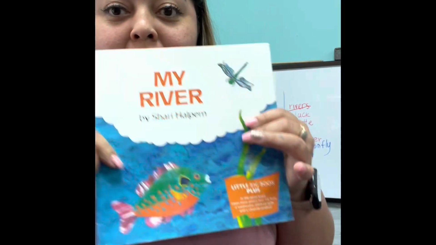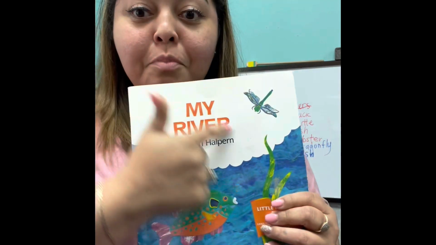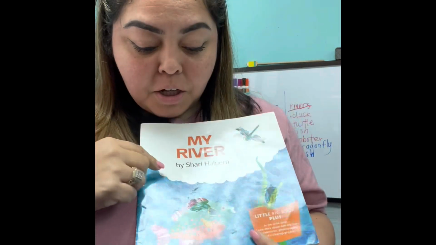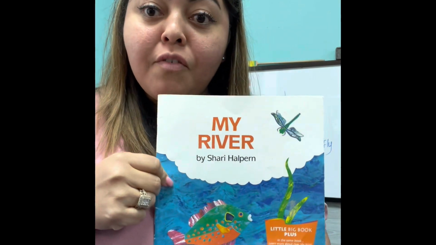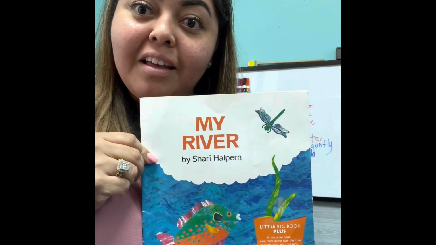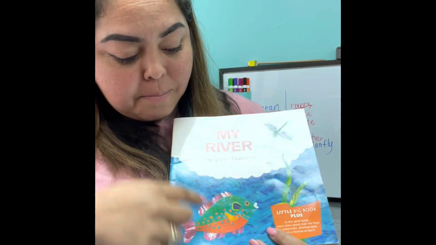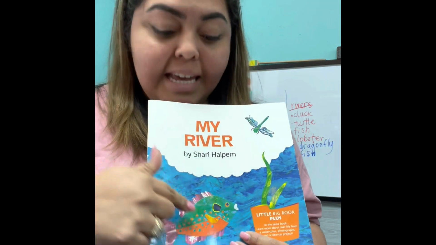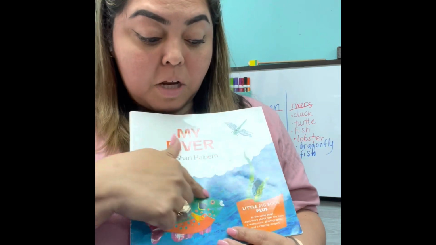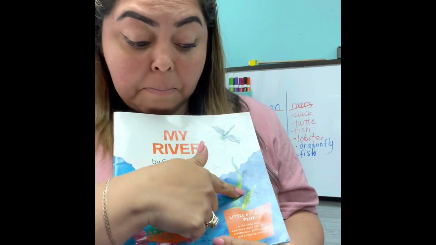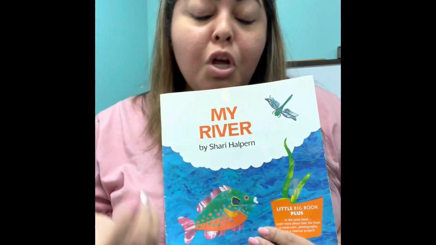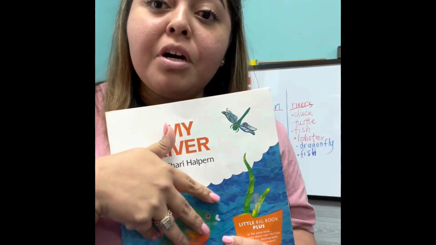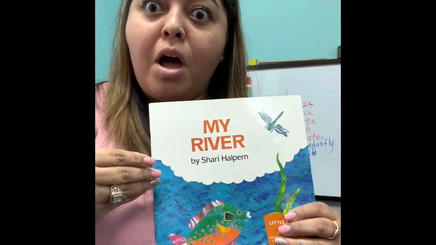Okay, friends, so before we get started, this is the book that we're going to talk about today. Now, look at the front cover. Just by looking at the front cover, what do you think it might be about? That's right. Maybe bodies of water. We have been talking about that in class. So it could be about the river. It could be about a pond. It could be about the ocean. We're not sure, but we got to dive into the book to find out what body of water it is.